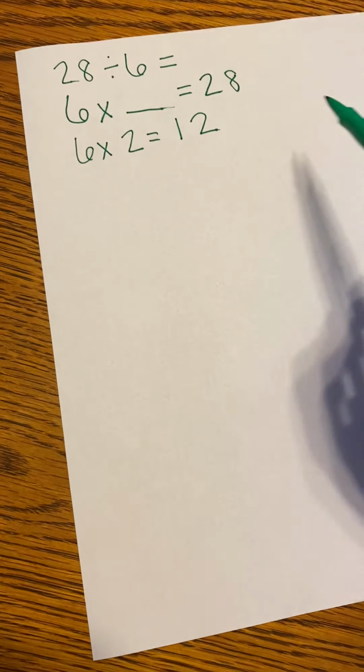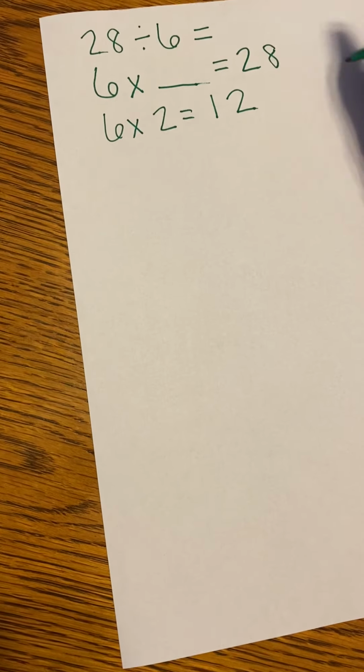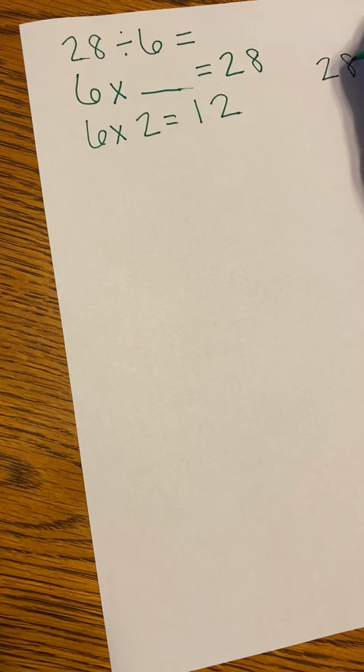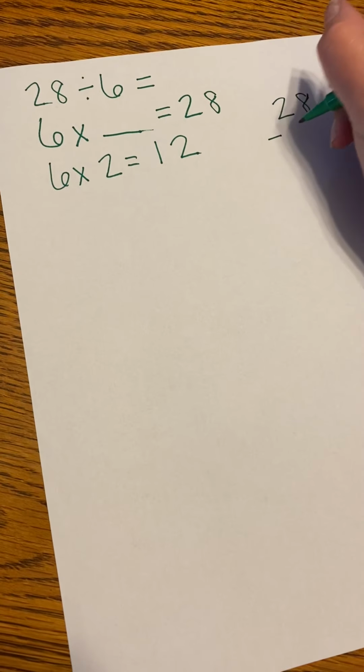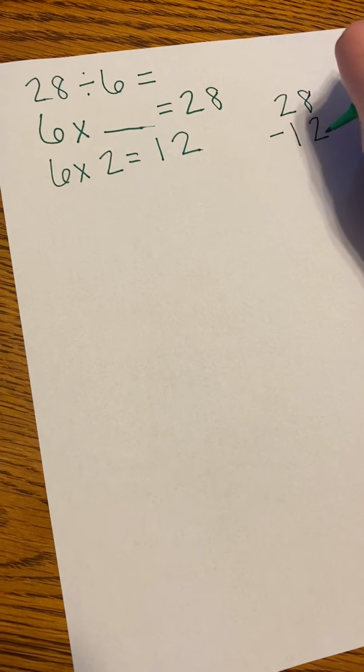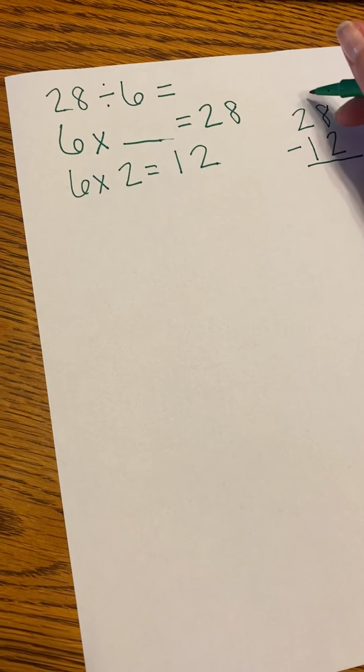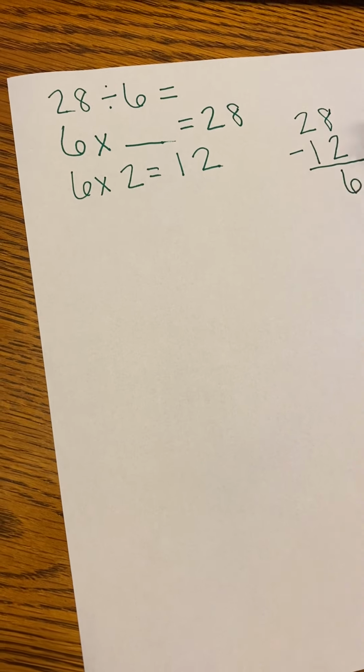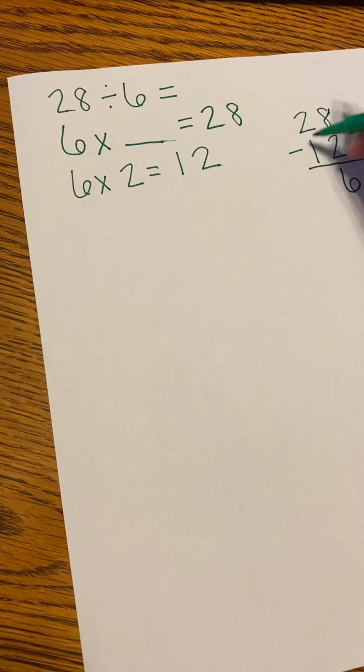After you multiply, you're going to come over and subtract. So I'm going to take my 28, and I'm going to subtract the 12. And so 8 minus 2 is 6. 2 minus 1 is 1. 16. So now I'm going to find another number, 6 times something, that gets me close to 16 without going over.